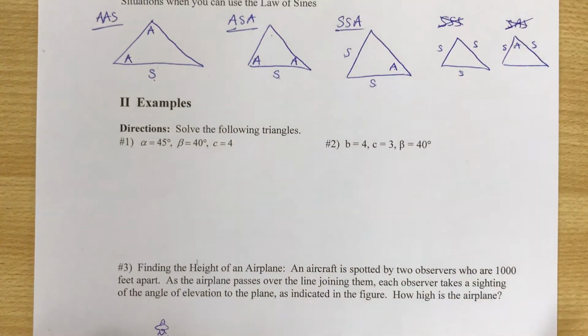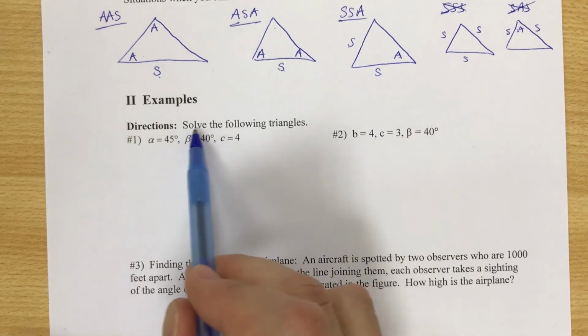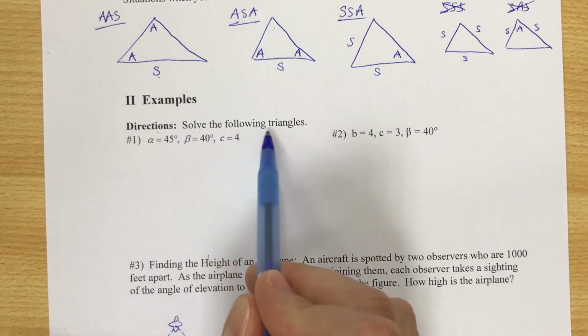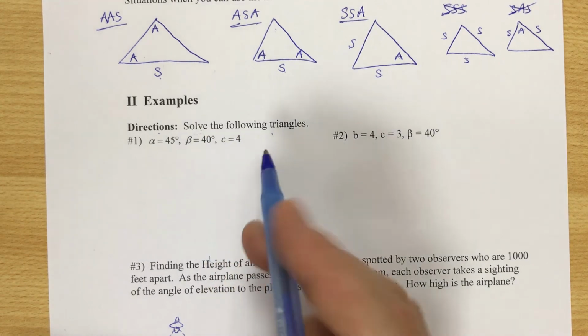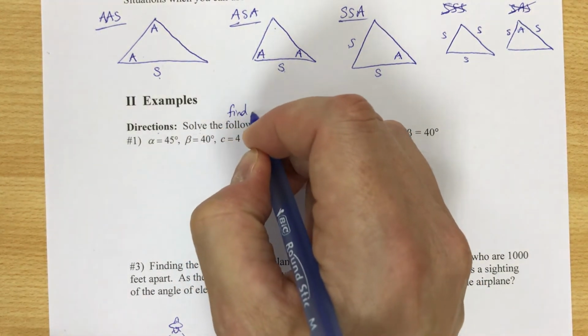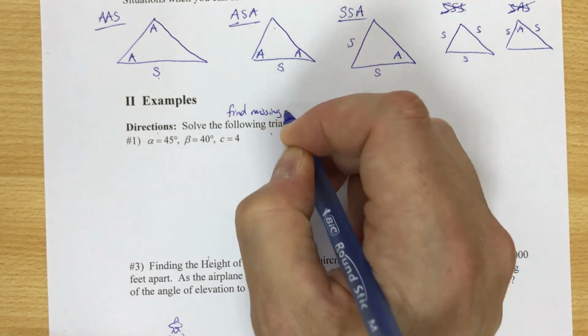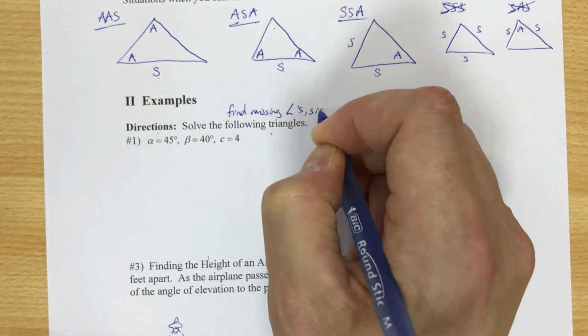Let me show you how this works, and it's actually pretty simple. Directions: solve the following triangles. To solve a triangle means to find all the missing values. Find the missing angles and the missing sides.